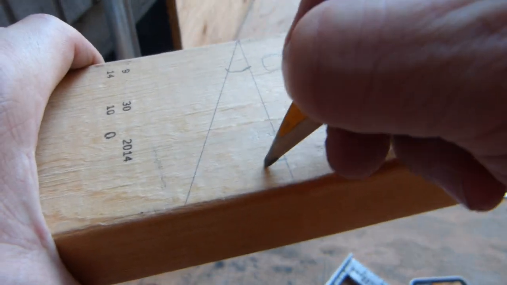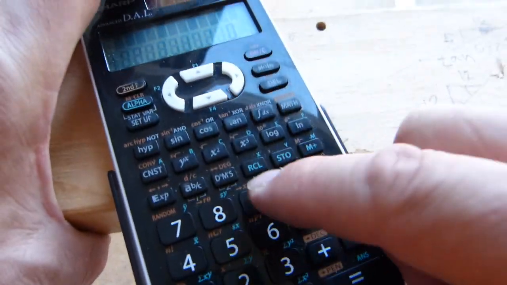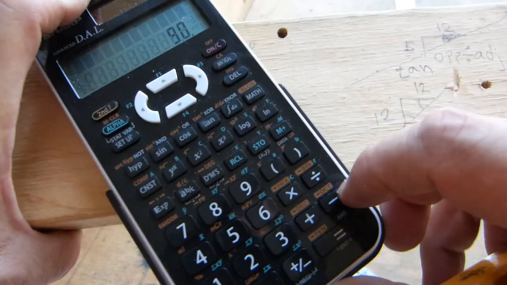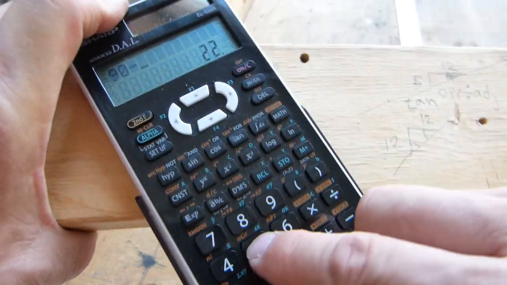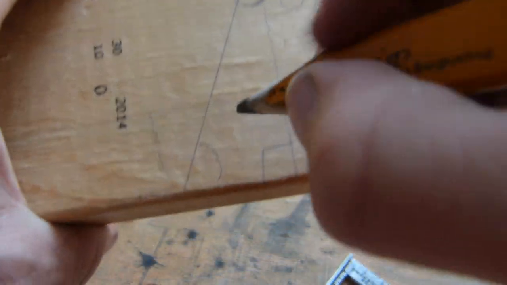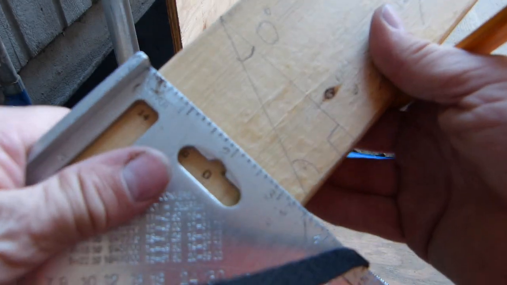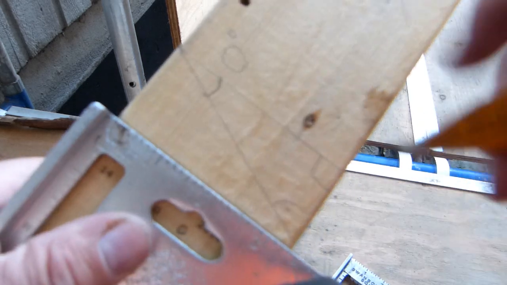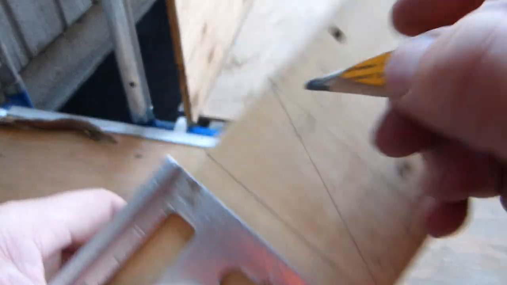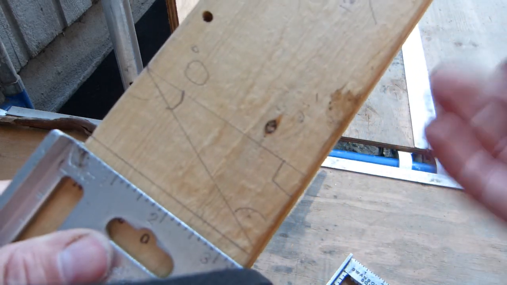So this is 90 here, and this one is, I don't know, I'm not a calculator. Let's go 90 minus 22.5. That's 67.5 degrees here in this corner here. 67.5 there. And of course it works the other way around, this way as well. So that's another 22.5 degree angle there. That's 67.5 there, and that's 90 there.